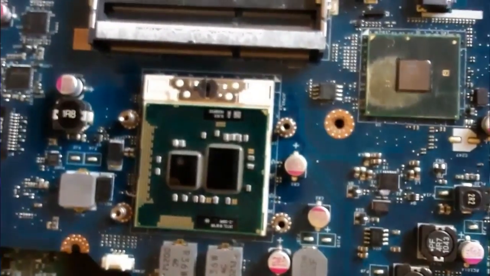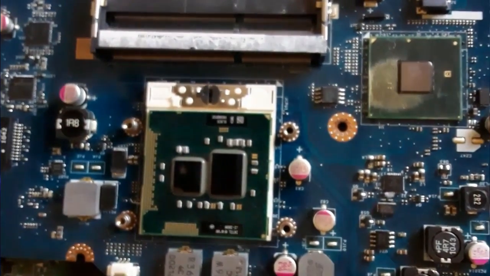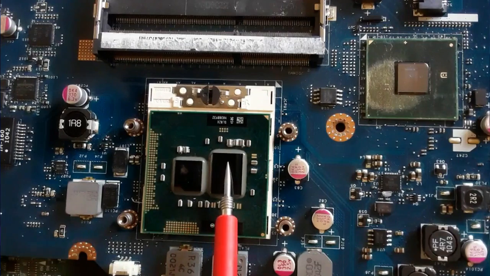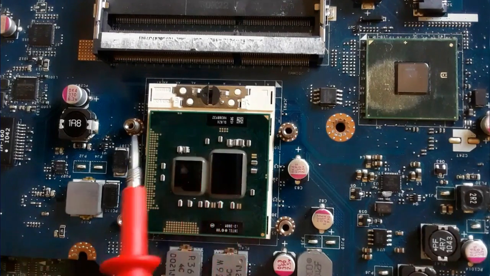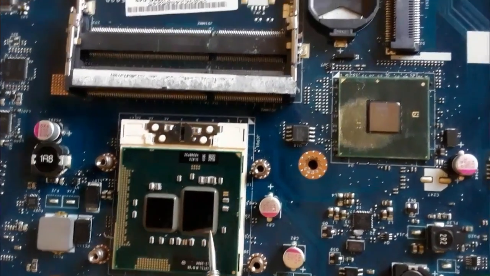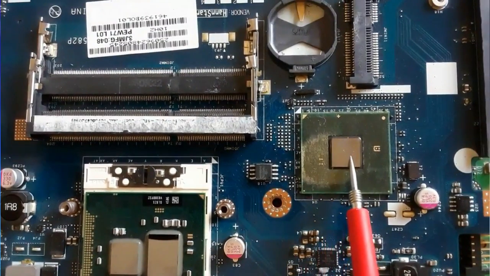So let's see another motherboard. In this motherboard, which is an improved and enhanced motherboard, the processor, the GMCH, and the graphic card are integrated in one chip, as you can see. This one chip contains the processor, the GMCH or North Bridge, and the graphic card. And over here we have the ICH.